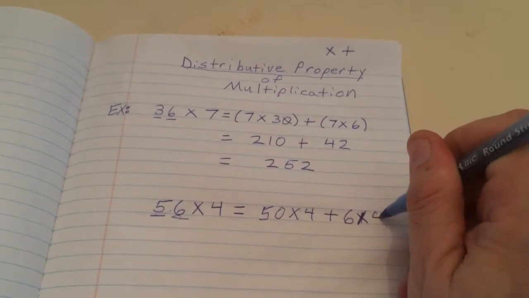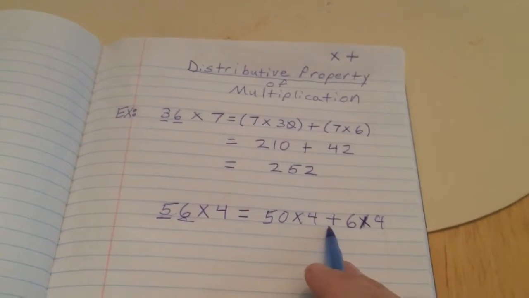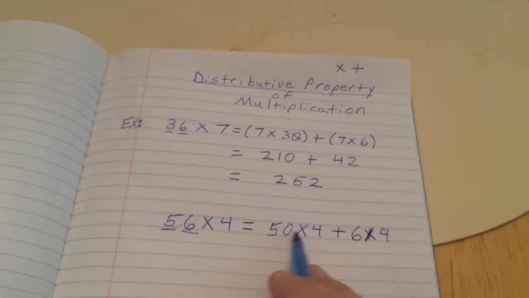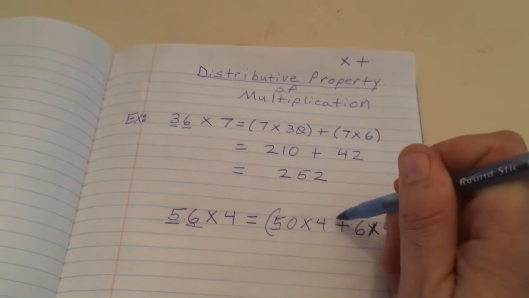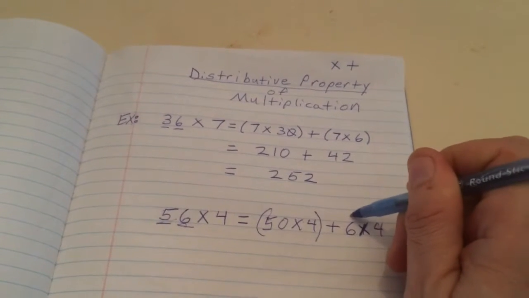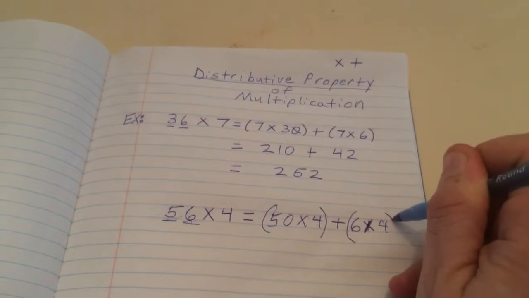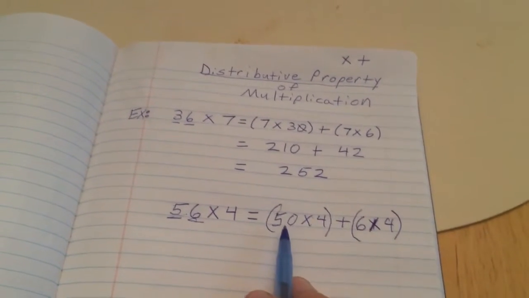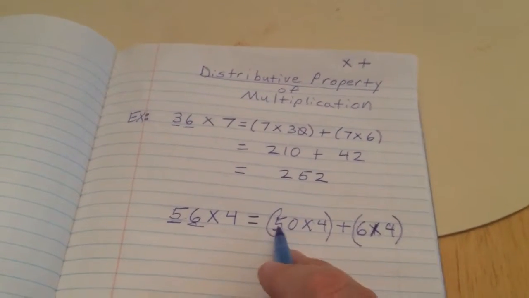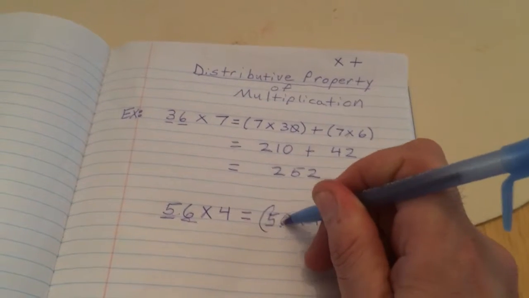4. You'll be scared. You'll be like, what do I do? Do I multiply this and then add to this? No. So, okay, you may use parentheses just to remember that adding always comes last, multiplying more important, order of operations more important. Okay, now 50 times 4, 0 elimination.